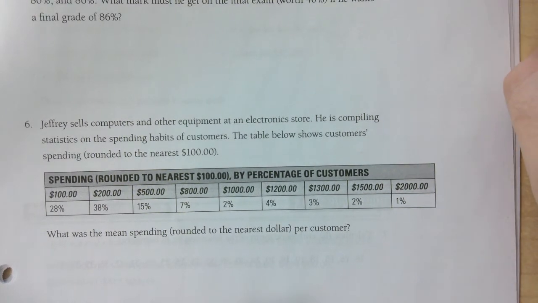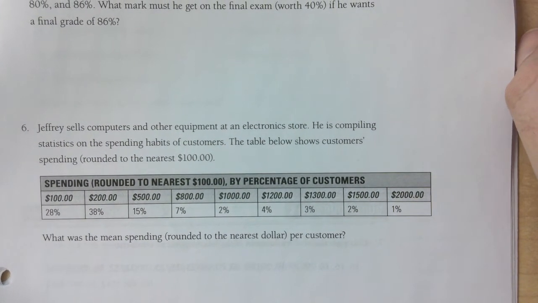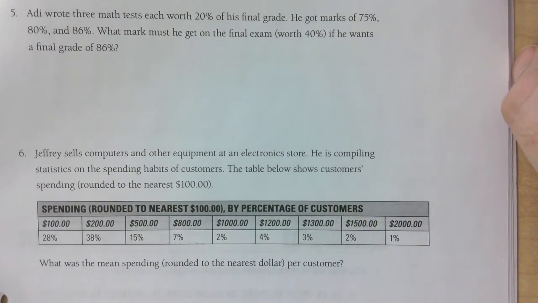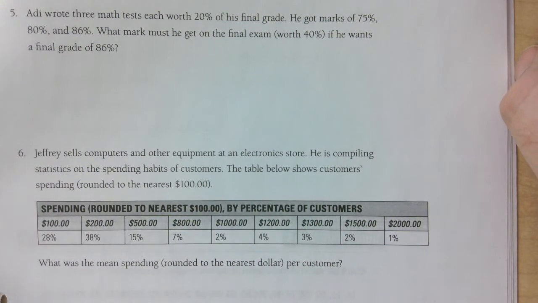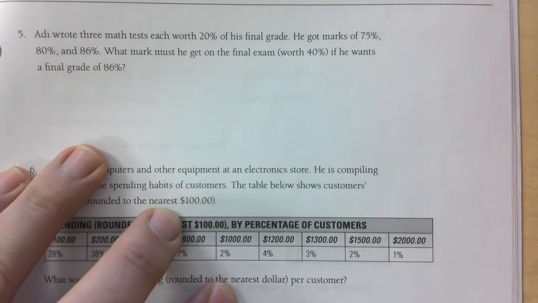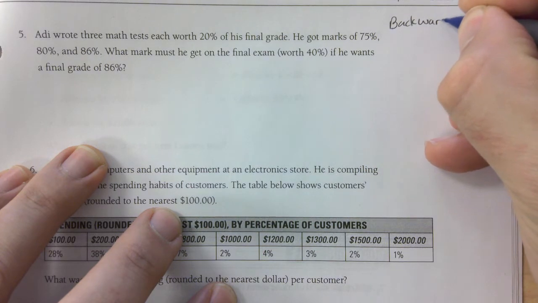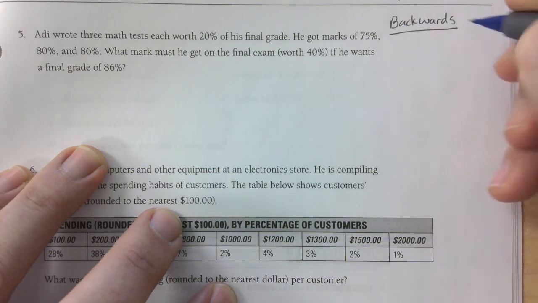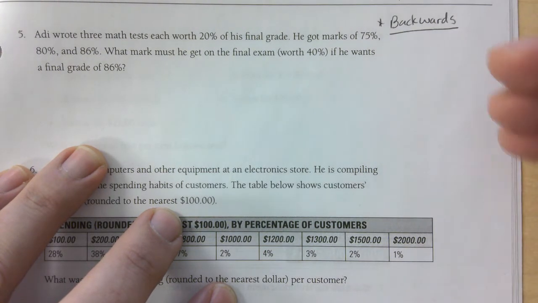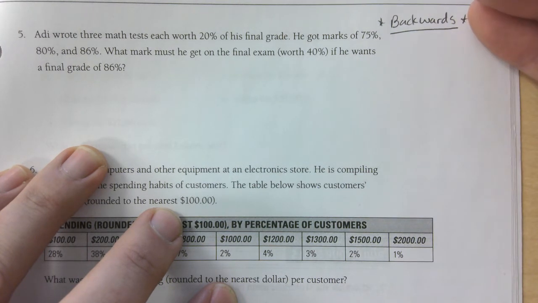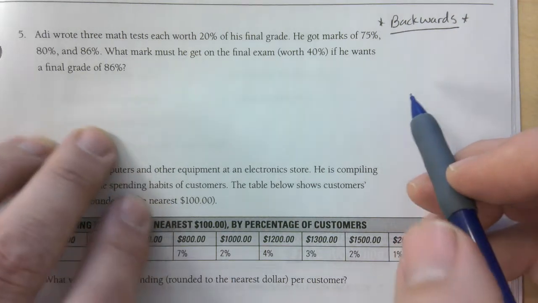Okay, let's go to 5. And 5 is what I call an always backwards question. Backwards always means they'll give you the mean. You have to work backwards to find out one of the missing pieces. And we've done that before with just the regular mean, right?